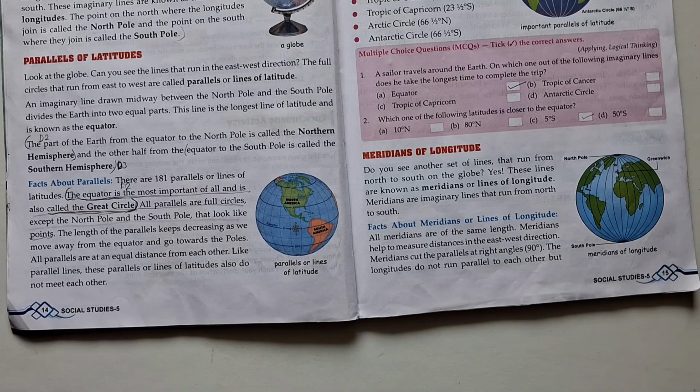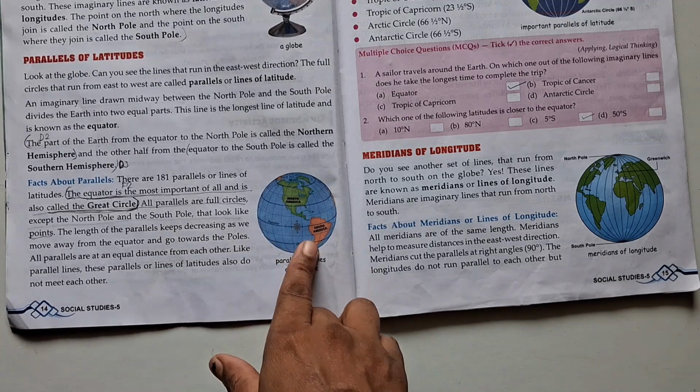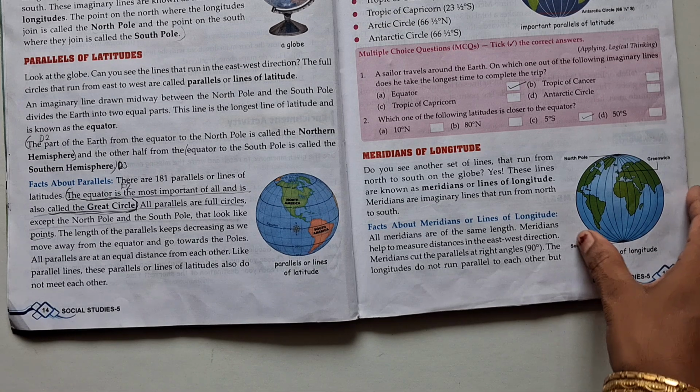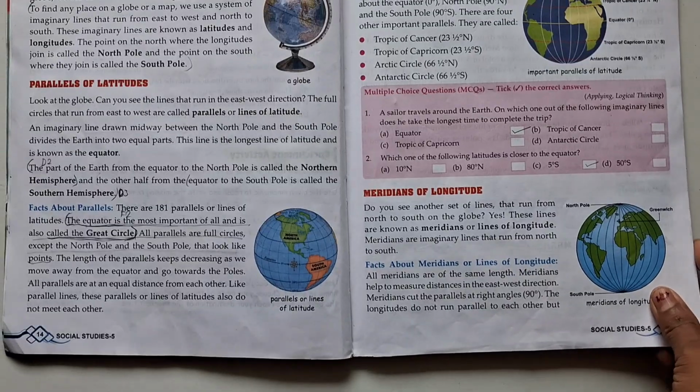You can see here the parallels or lines of latitude. Okay, here the North Pole, here the South Pole. Facts about parallels. There are 181 parallels or lines of latitude. That one sentence is very important for fill-ups. The equator is the most important of all and is also called the great circle.